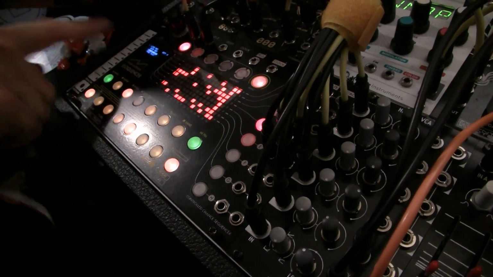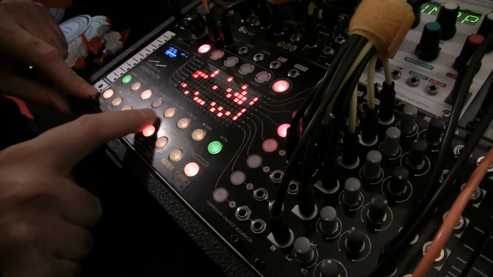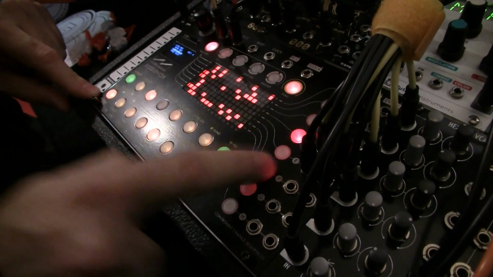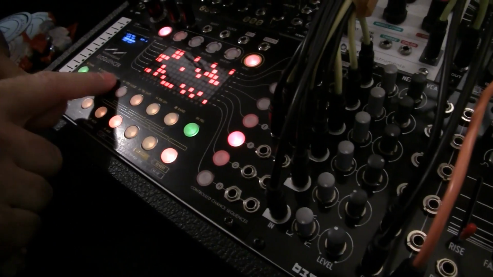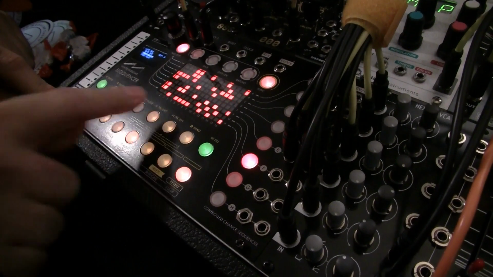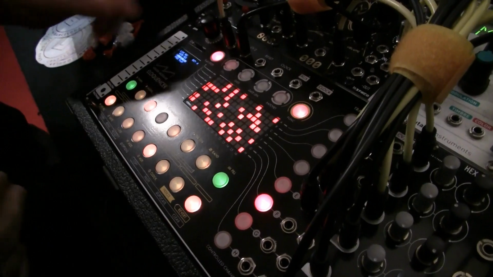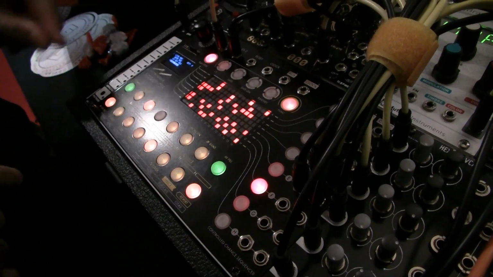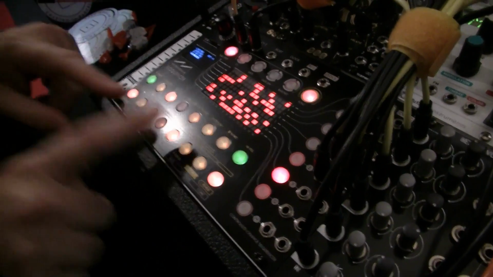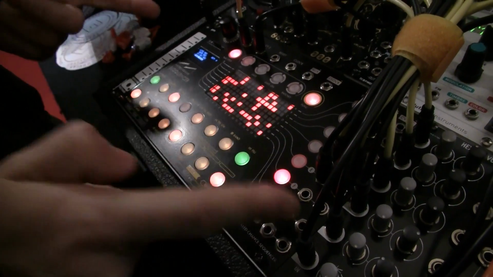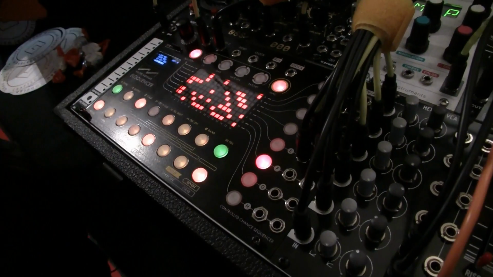I also have CV key recording. So here a keyboard appears. I can choose my track, and I can start introducing notes here to create a new track. And I also have free play. I can also just play this keyboard, and I will have these triggers and these CVs in the output.